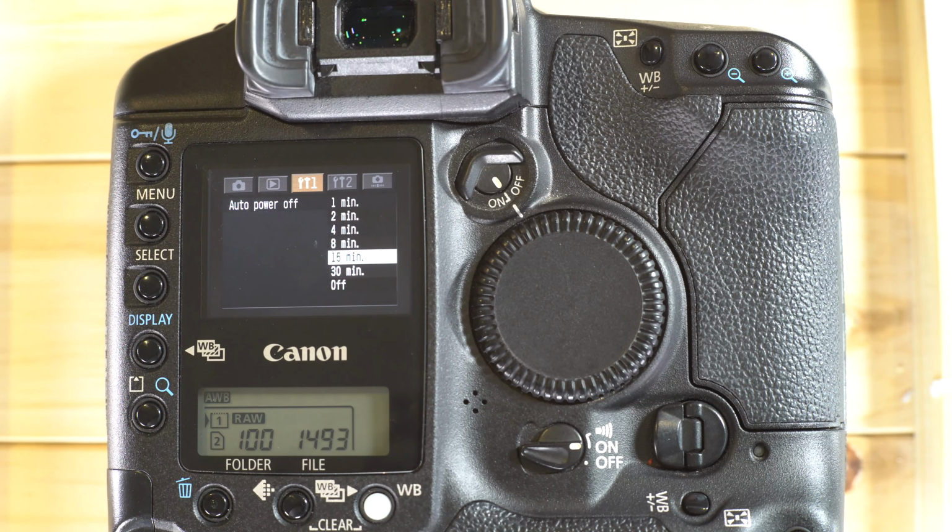So basically consecutive continues your file numbering up to 10,000. Auto resets your file numbering with each memory card change. And manual resets it when you select that and then goes back to whichever you had. So auto reset is not preferred generally because it has a higher chance of you accidentally overwriting files.